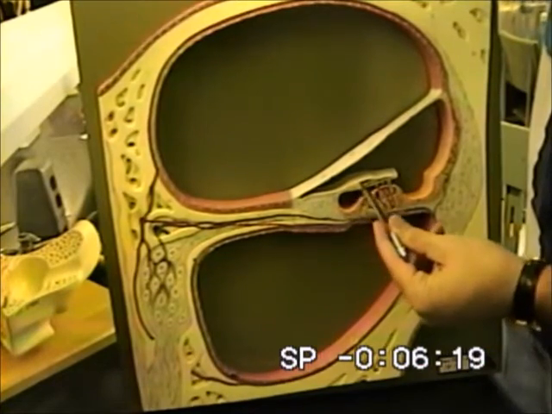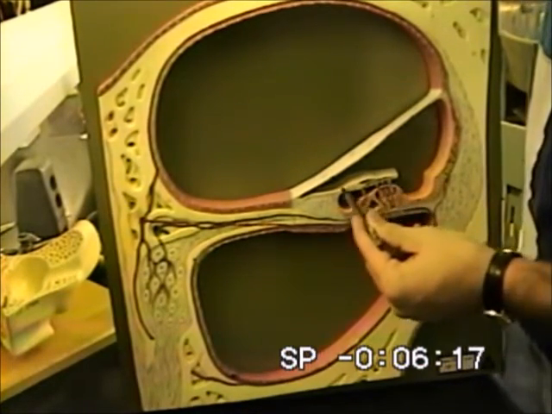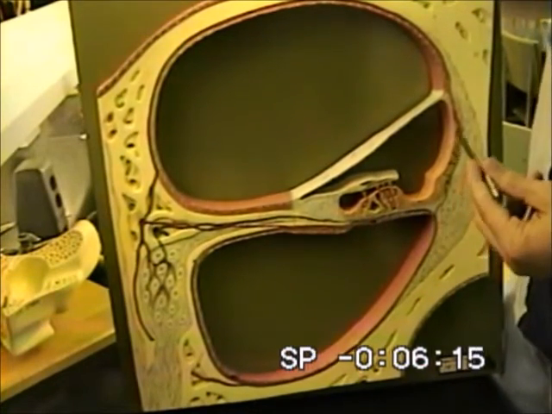Here's the gelatinous mass. The gelatinous mass on there is the tectorial membrane. That's the tectorial membrane.